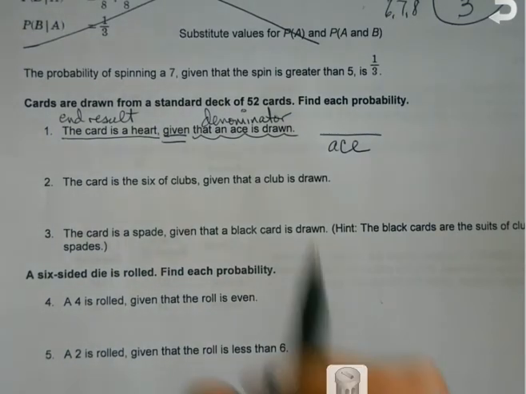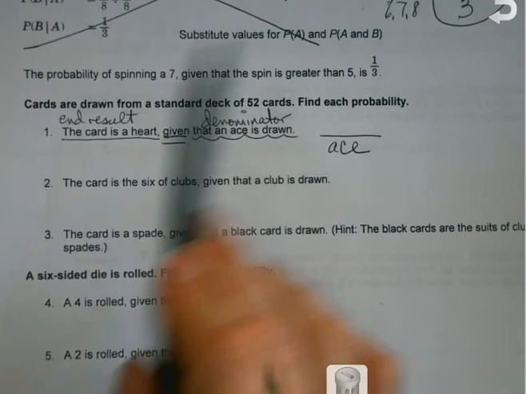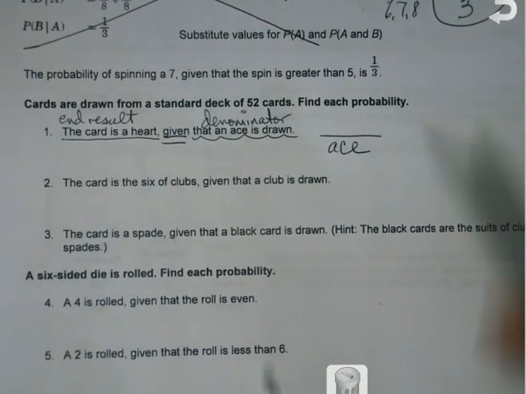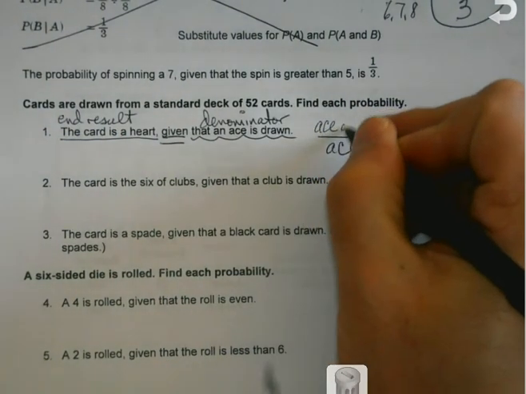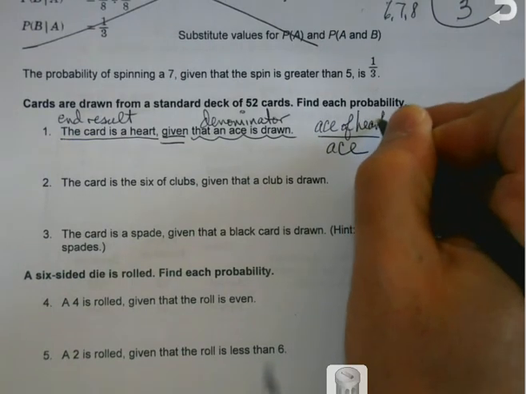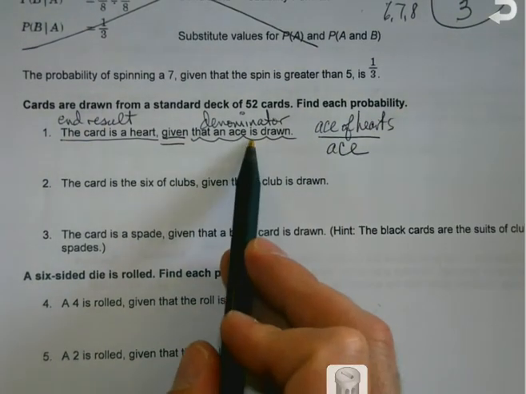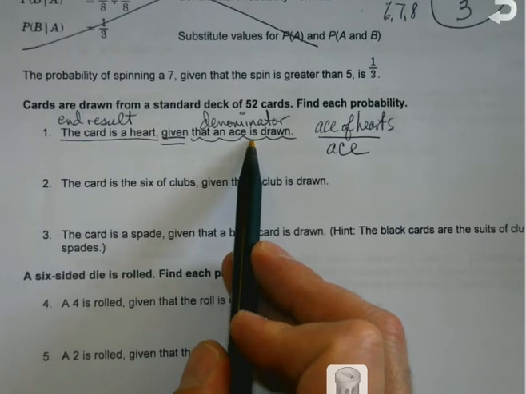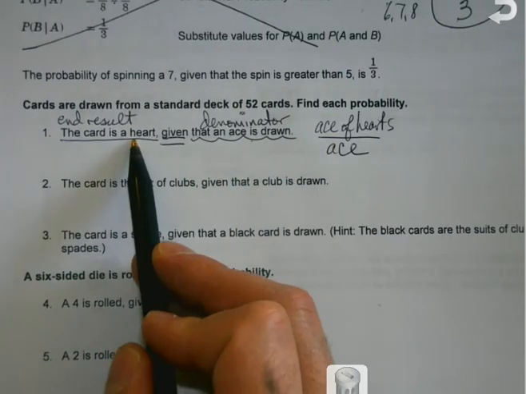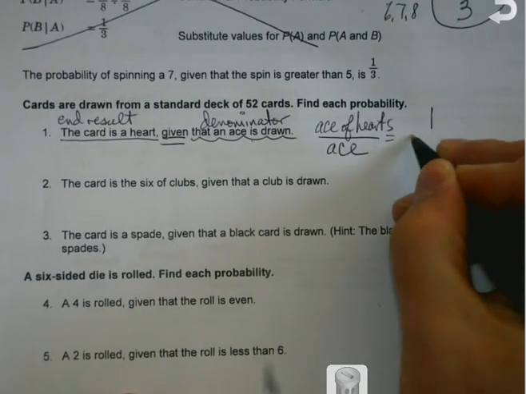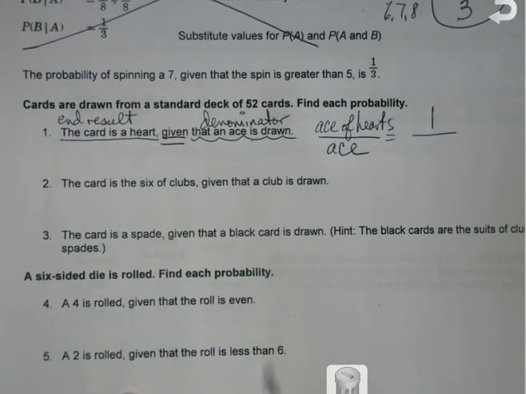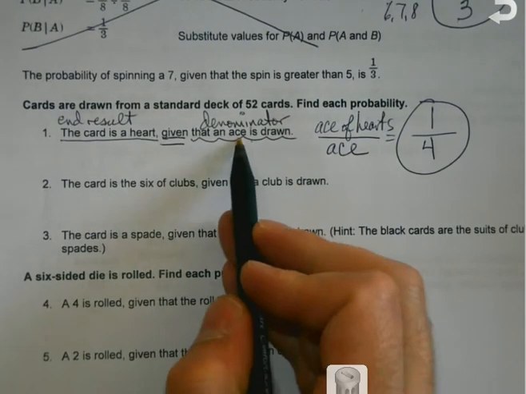So if I draw an ace and I want the card to be a heart, my only success would be if I got the ace of hearts. Because I know it's going to be an ace, so it has to be one of 4. It can be the ace of hearts, the ace of diamonds, the ace of spades, or the ace of clubs, because there's 4 of every card. But I only want the one that's a heart. Well, there's only one ace of hearts in the deck, and there's only 4 aces total in the deck. That's my probability. But it all bases off of what is given.